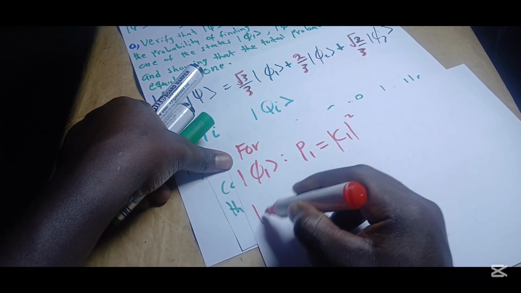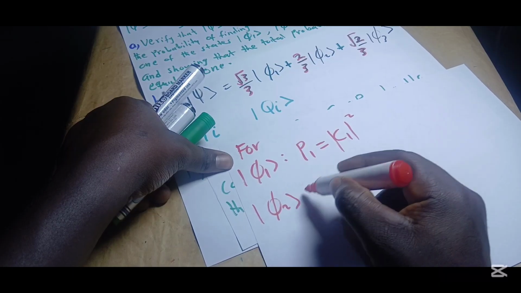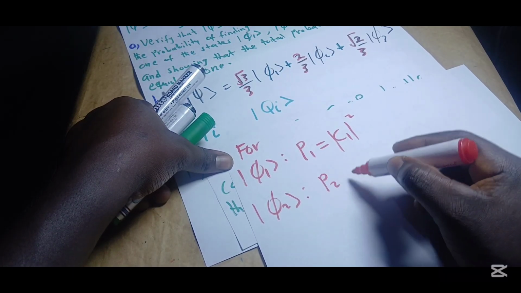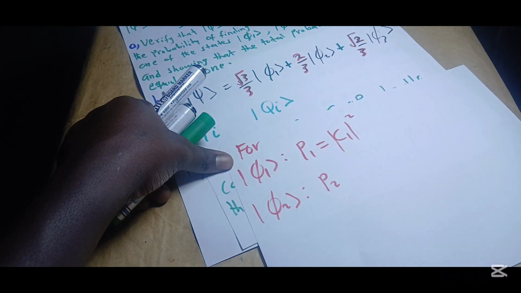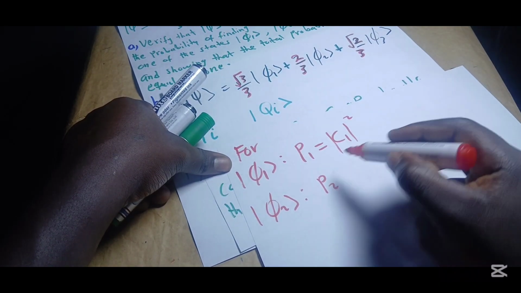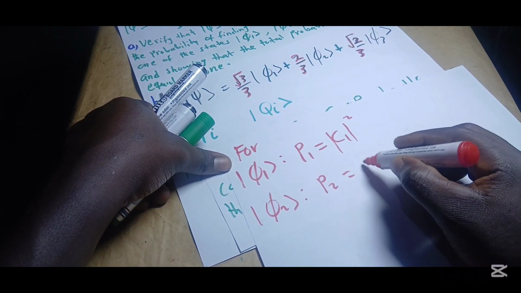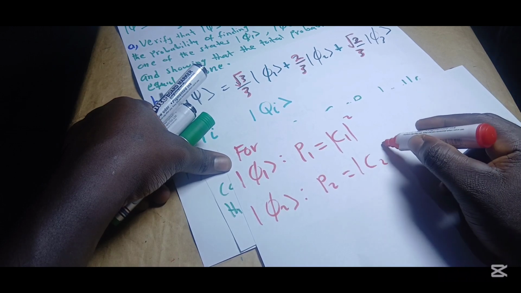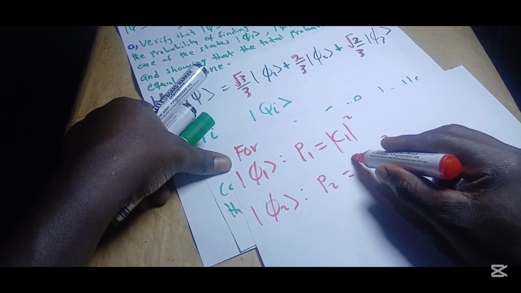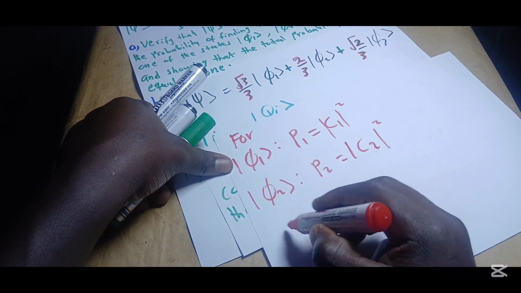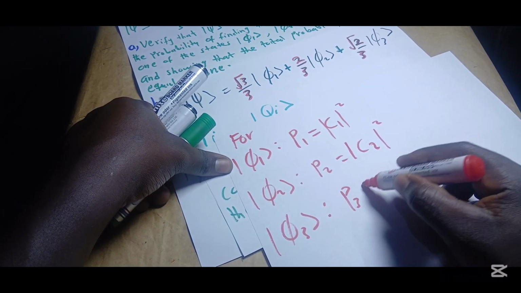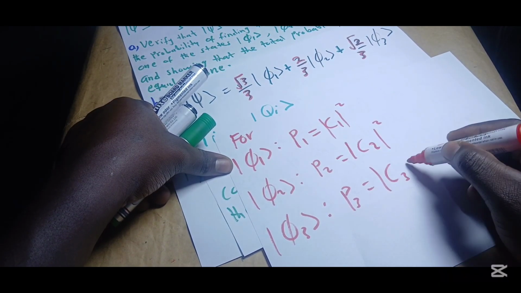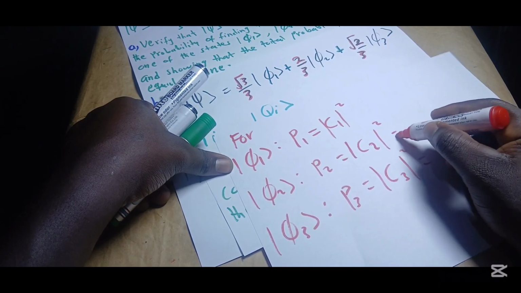And the same thing applies to phi 2. P2, the probability of finding the system in phi 2, would be equal to the absolute value of the coefficient squared. For phi 3, P3 equals the same, squared.